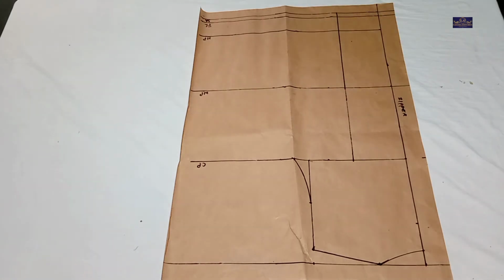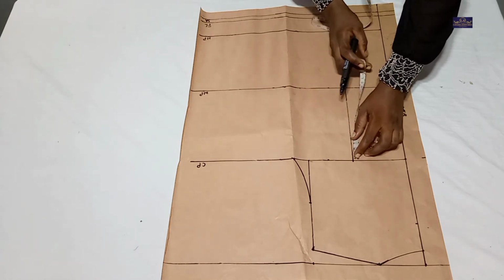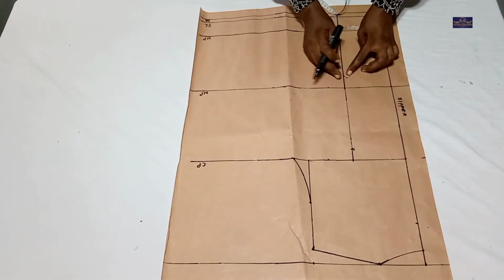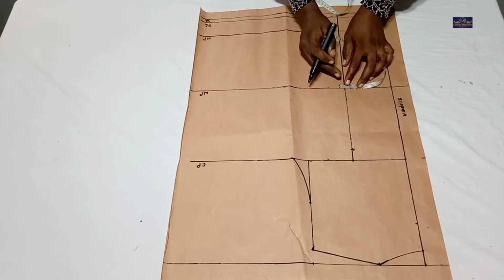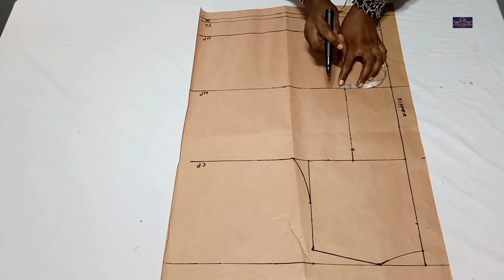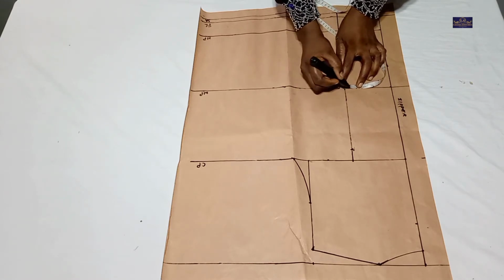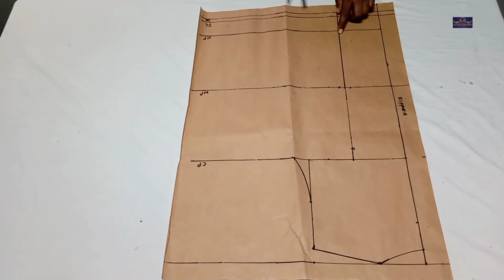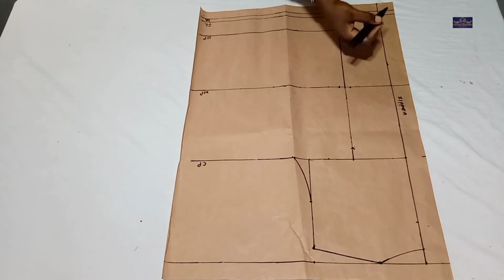So the next thing I'm going to do is to impute my dart. Now the dart, from this chest point, I'm going to come down by 1 inch. And on the waist, I'm going to remove 1 inch for my dart. So I'm going to mark half inch on both sides of this line. Half inch here and half inch here. Now, on the hip point, I'm going to go up by 2 inches. Now I'm going to connect these points.